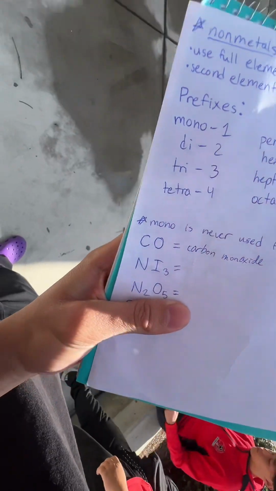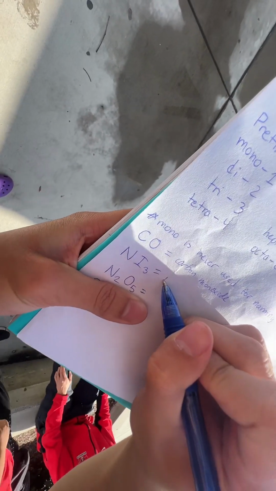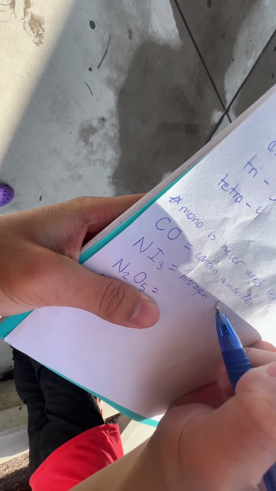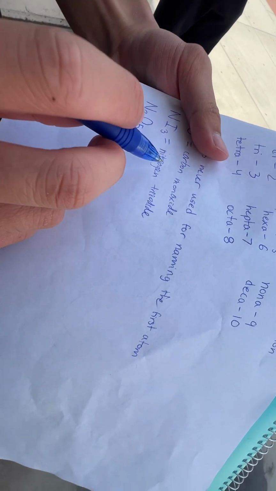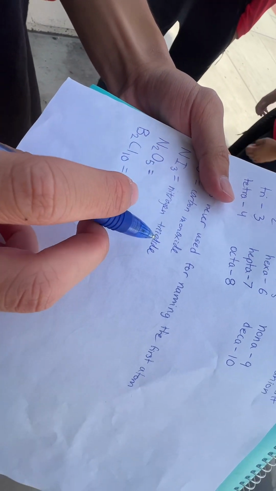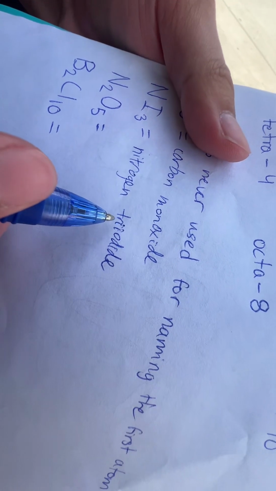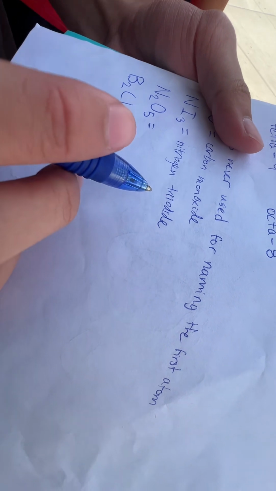The next example is nitrogen triiodide. The nitrogen has 1 atom and the iodide has 3 atoms, which makes it tri.